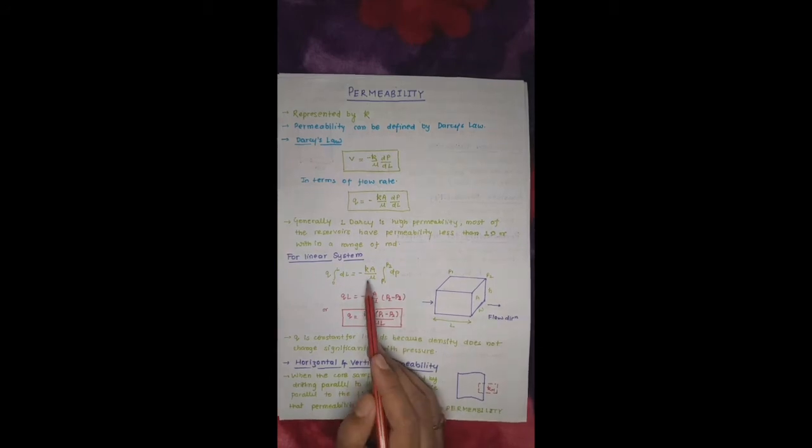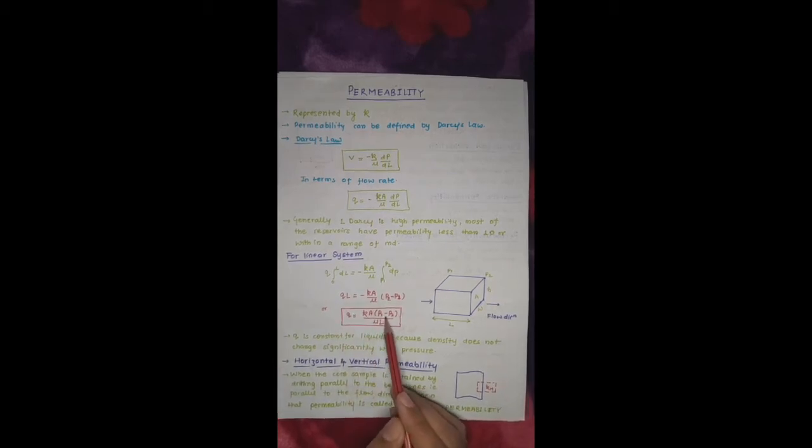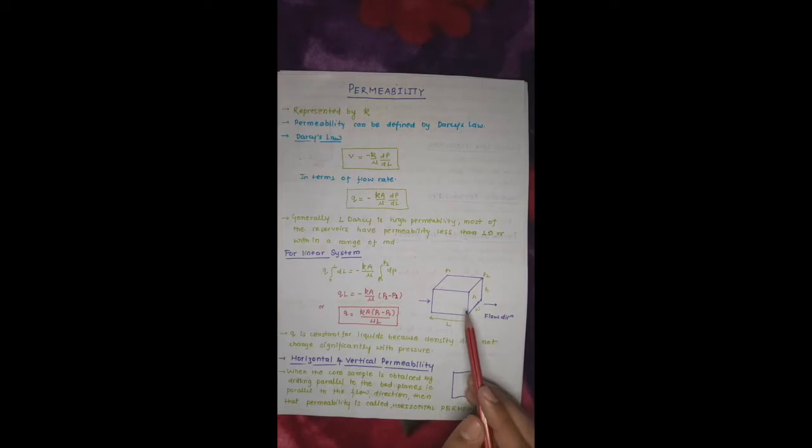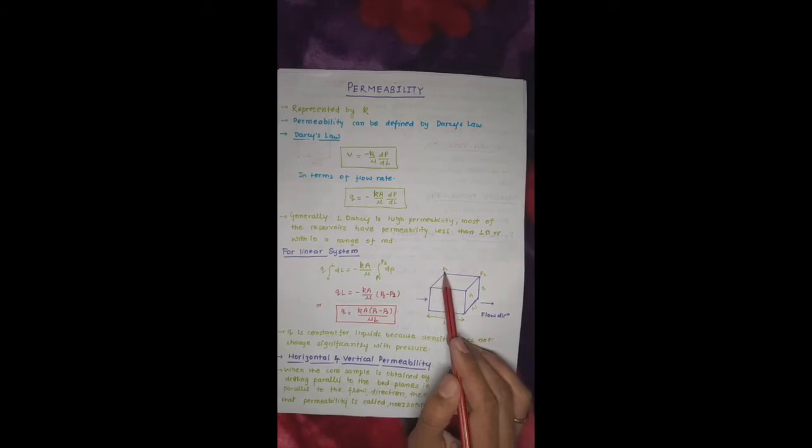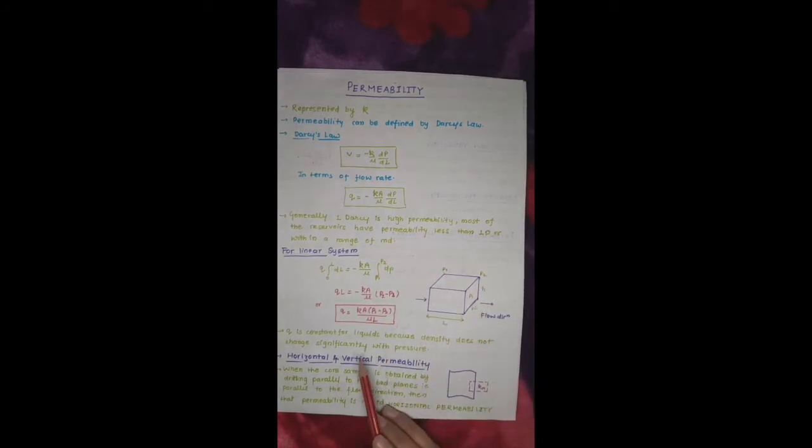For a linear system, if we represent Darcy's law, it is Q equal to KA (P1 minus P2) divided by mu into L, where this arrow represents the flow direction. It is the length of the reservoir, width, height, and corresponding pressures P1 and P2. Q is constant for liquids because density does not change significantly with pressure, since liquids have low compressibility.